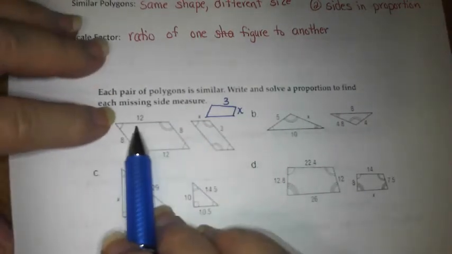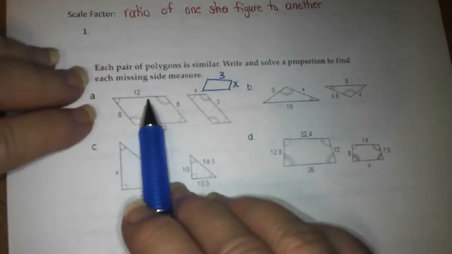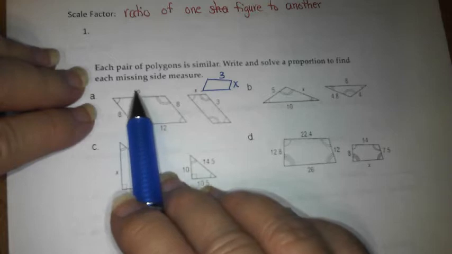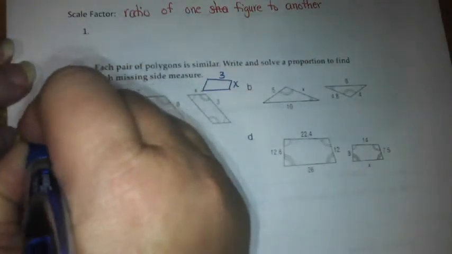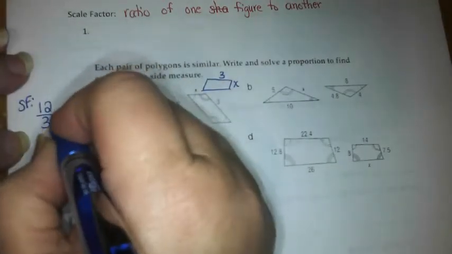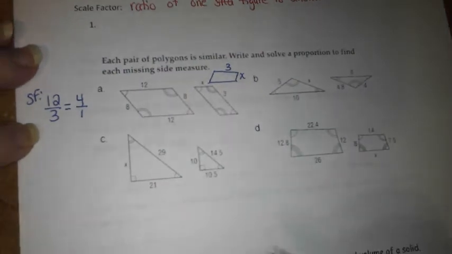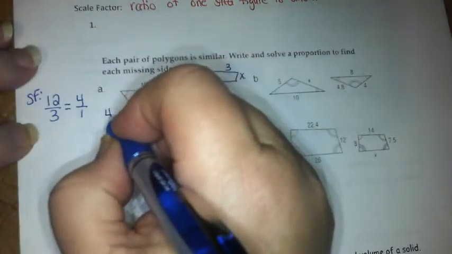So when they want us to write a proportion, we're going to use this scale factor. Let's take the two sides we know, for example, the 12 to 3. I'll write that down. That means my scale factor, when I simplify this, is 4 to 1. We're going to use that scale factor to write a proportion. So we'll say 4 to 1.